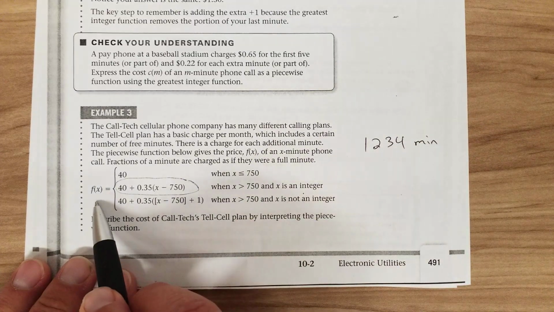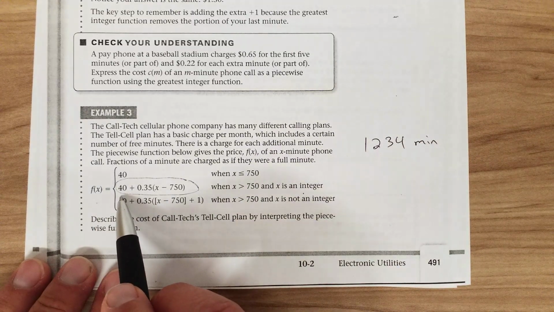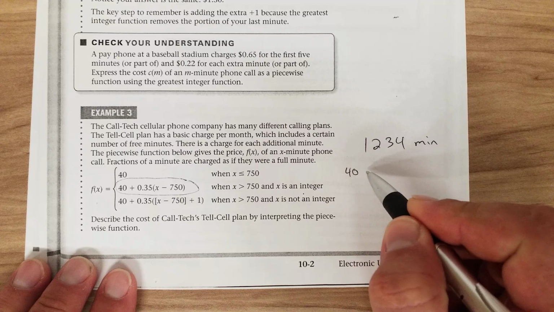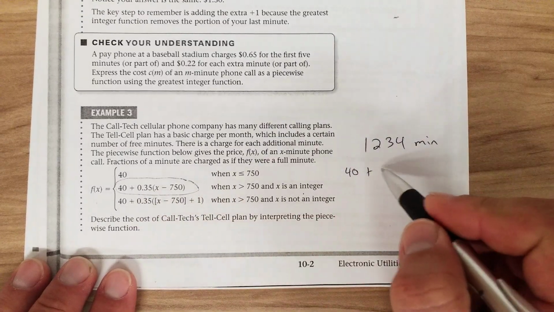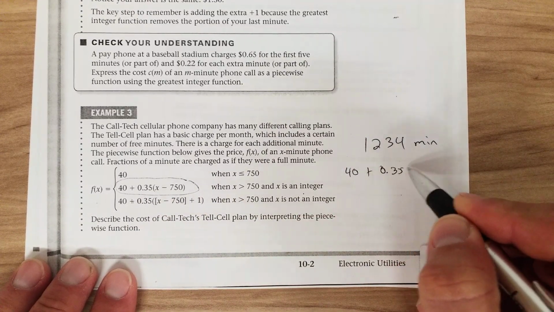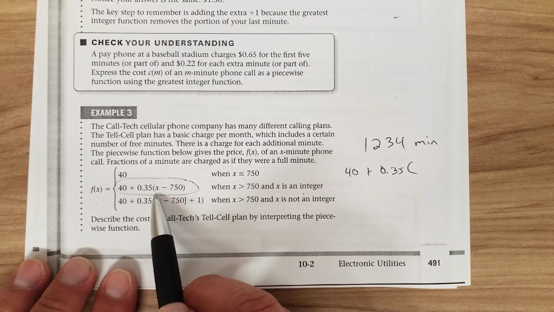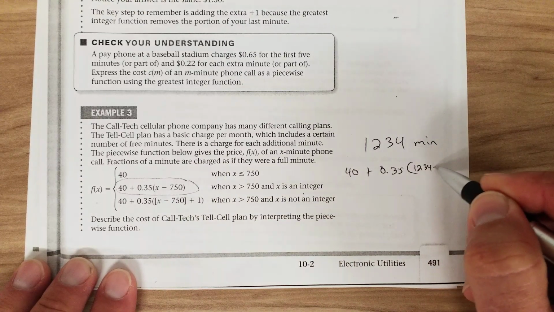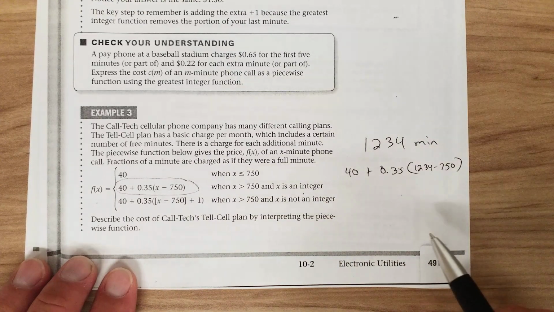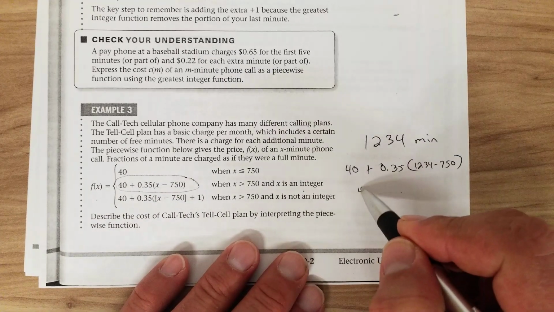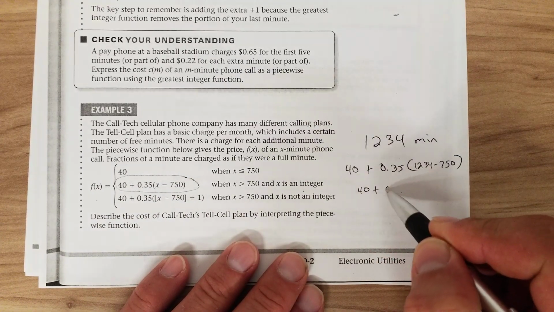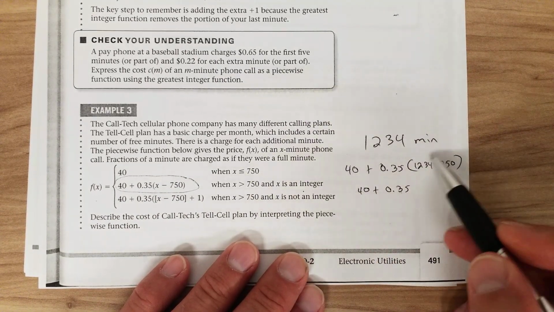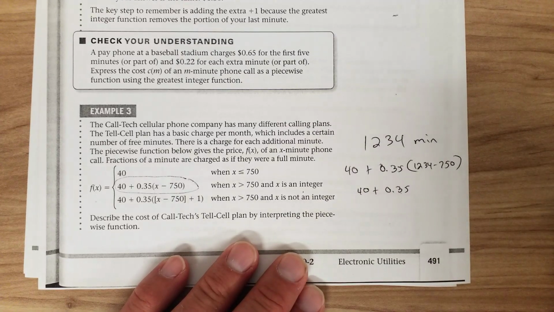So to find the cost, f of x, it's going to equal 40 plus 0.35 times x, which is 1,234 in this problem, minus 750. So then we're just going to let the calculator do the work. So this is going to turn into 40 plus 0.35. I got to do the parentheses first.